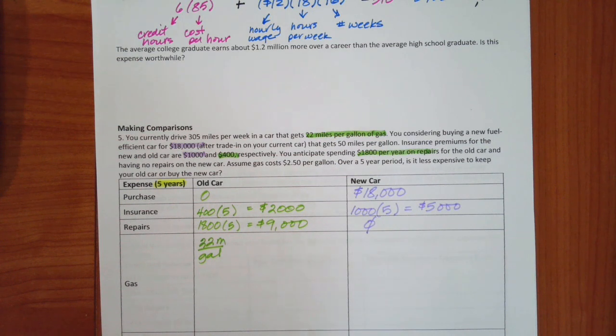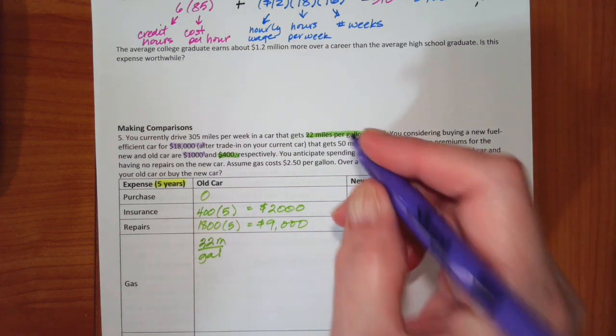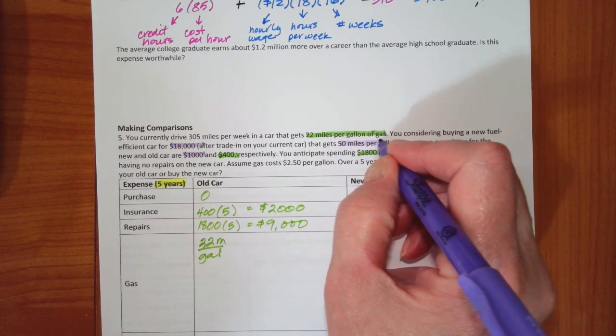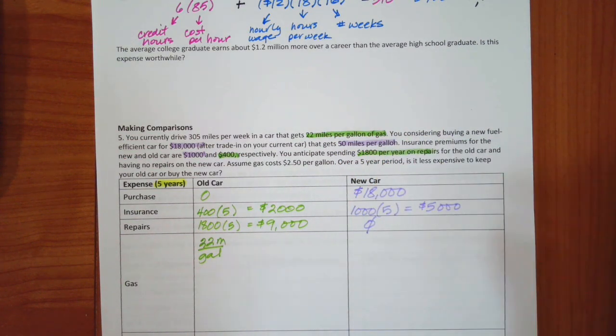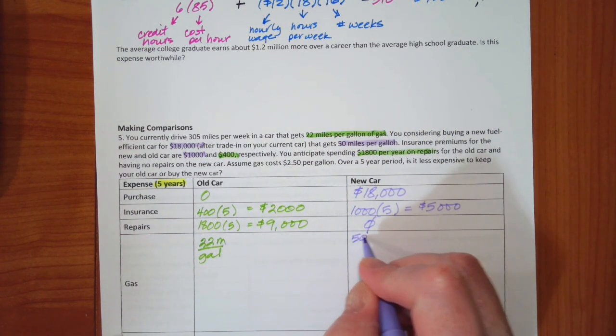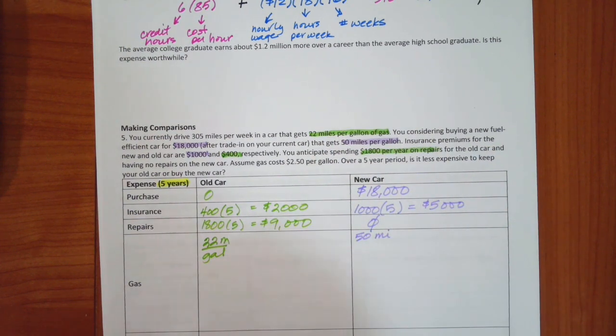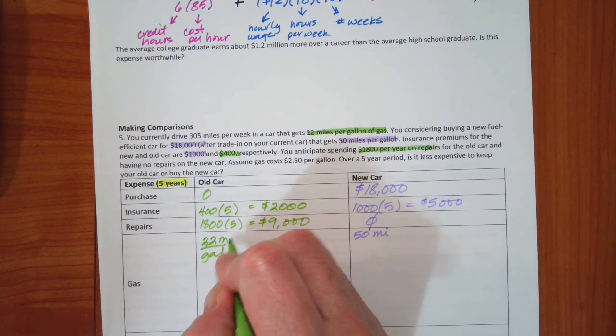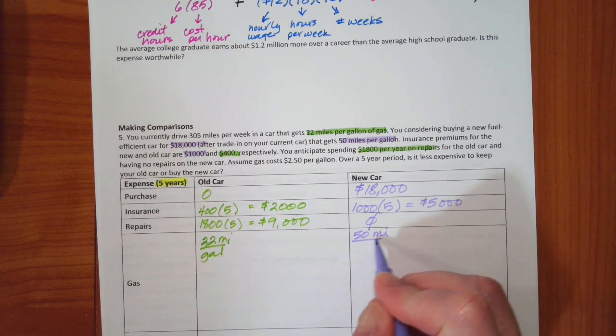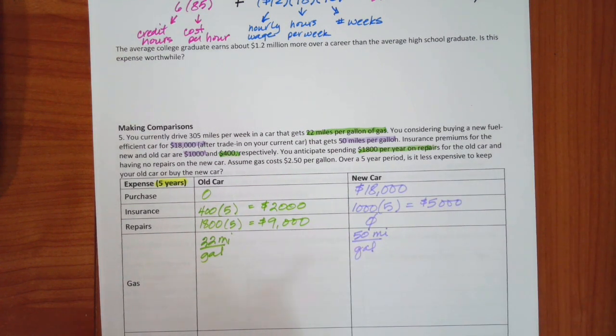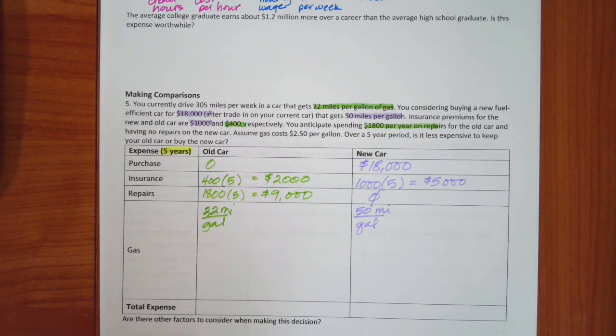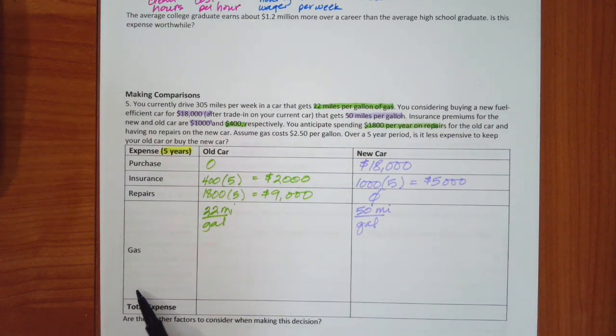Now the other thing that's different about this is the mileage. You get 50 miles per gallon. Okay, so that gives you 50 miles, and I forgot to do that as MI. That looks like meters. Miles per gallon. Okay. All right, now let's see what it says on the gasoline.